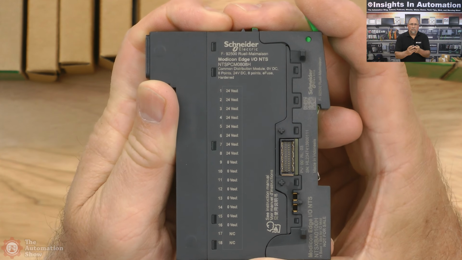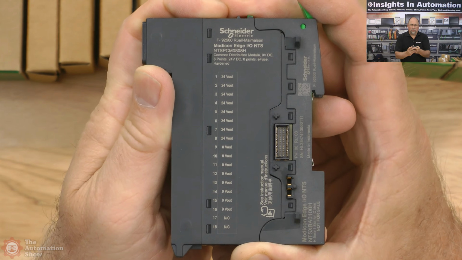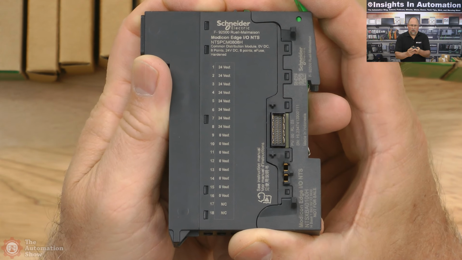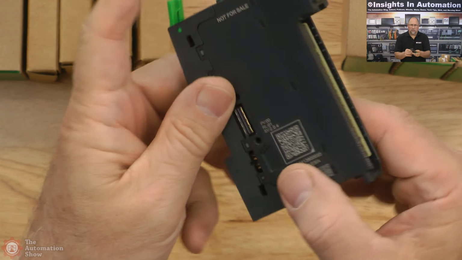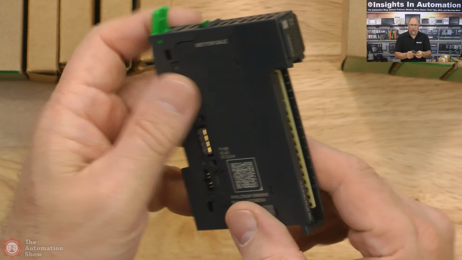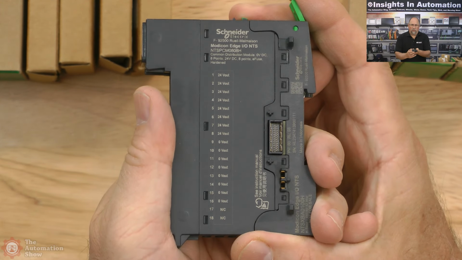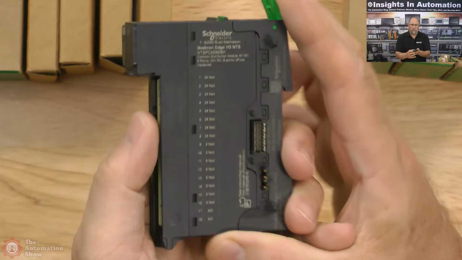Oh, this is a common distribution module. So you can see the first 8 are 24 volts out. And the next 8 are 0 volts out. So that's great. If you need to land some more wires from your 2 or 3 wire sensors? There you go. You have both your 24 volts and your 0 volts. Excellent.